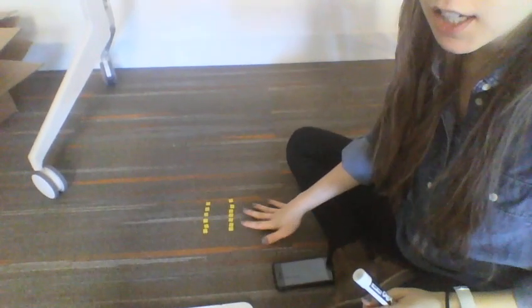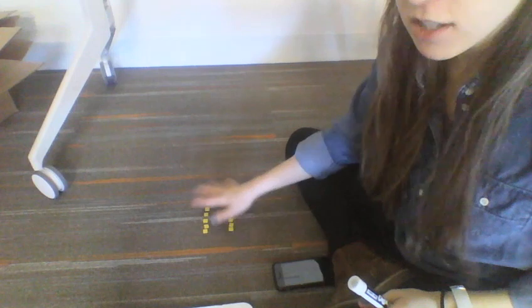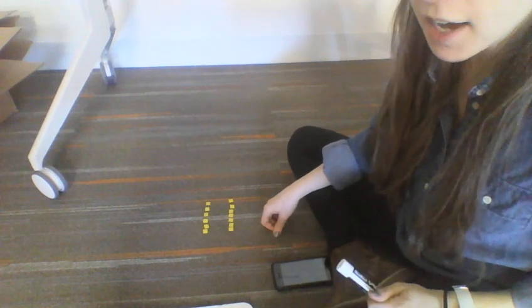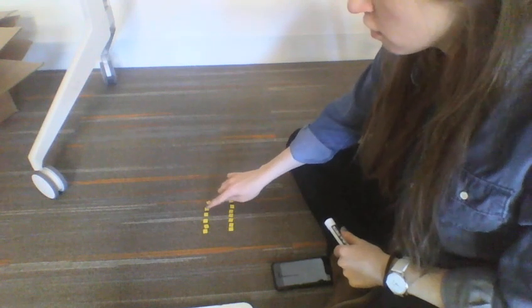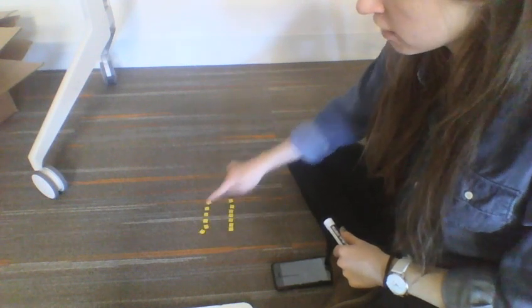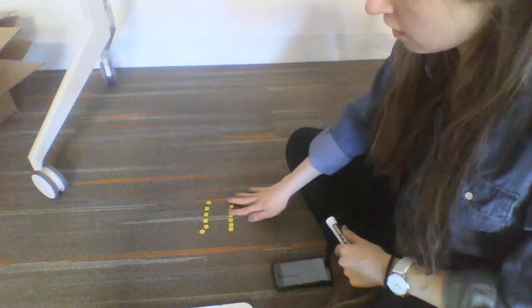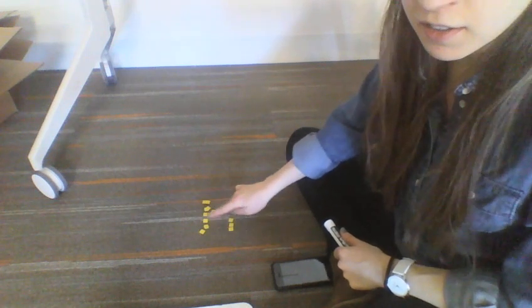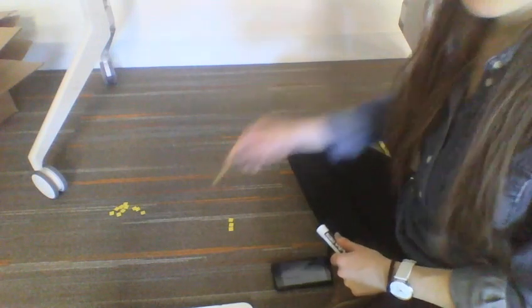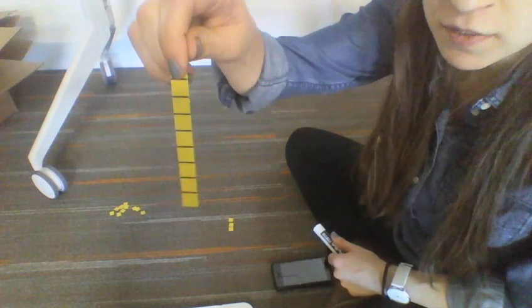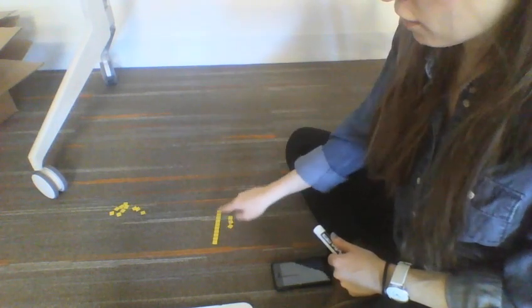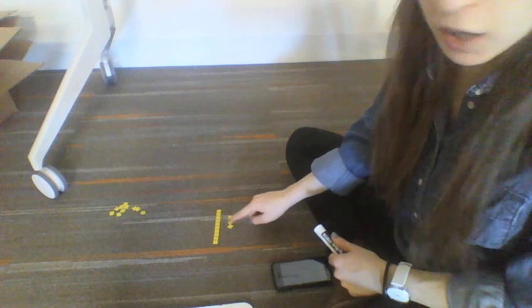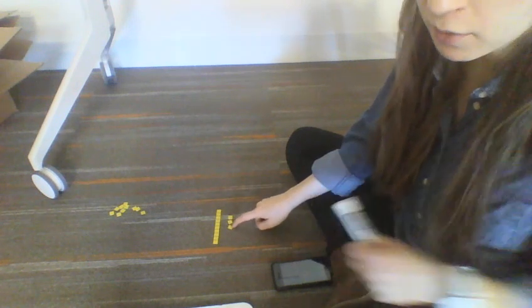So we had 13. Could I trade these 13 tiny pieces for a group of 10? Yeah, I could. I could count out 10 of these small ones. 1, 2, 3, 4, 5, 6, 7, 8, 9, 10. So these 10 right here, I'm going to trade for one group of 10, one stick of 10. So now right here is what we're looking at. We have 10, 11, 12, 13. We still have the same amount.